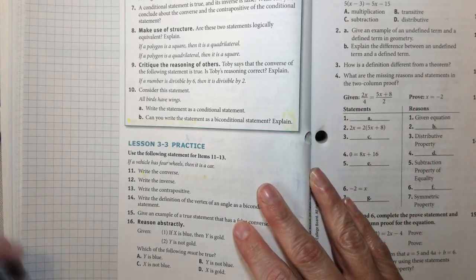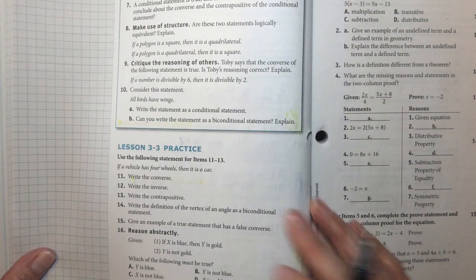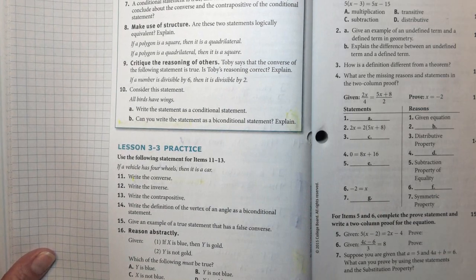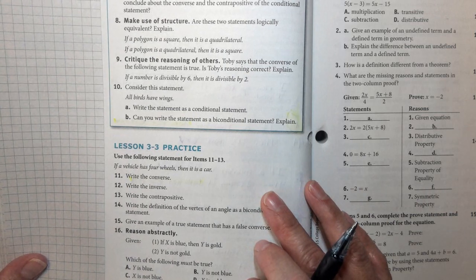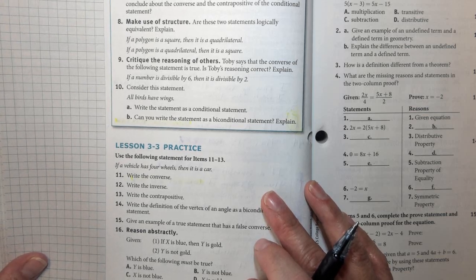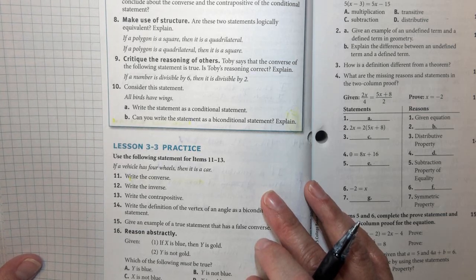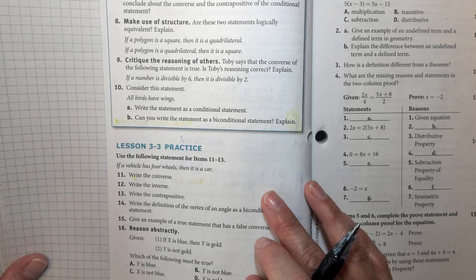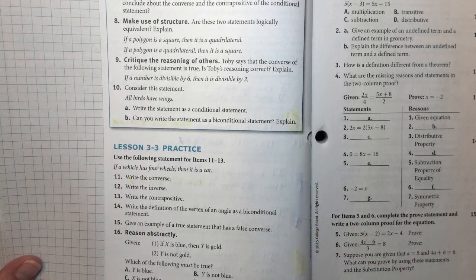Here we go. Number 10. Consider this statement, all birds have wings. I kind of feel like that is a pretty darn true statement. Can we write that as a conditional? Yes. If an animal is a bird, then it has wings. Can we write it as a biconditional statement? If and only if an animal is a bird, then it has wings? Or an animal is a bird if and only if it has wings.